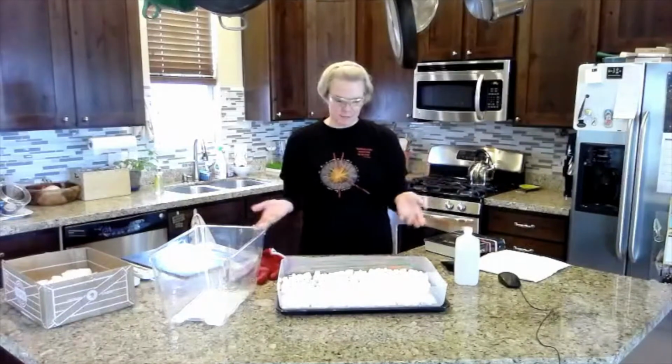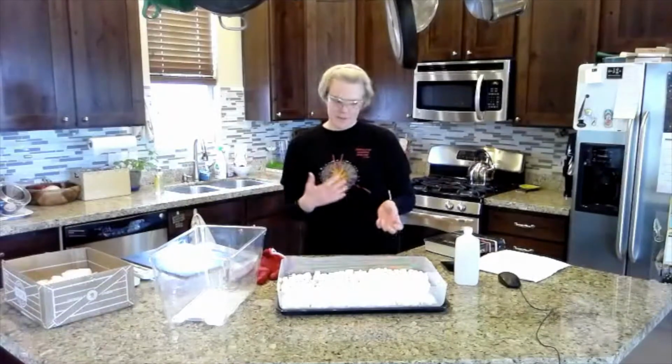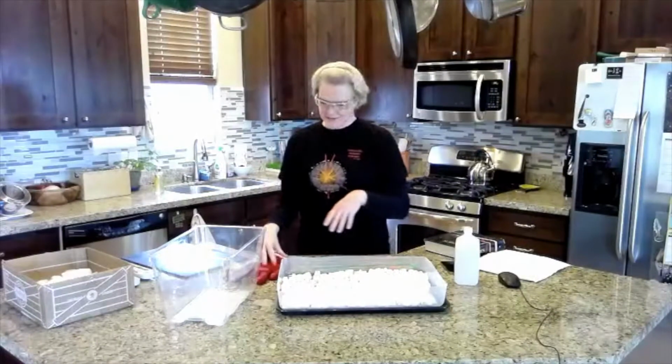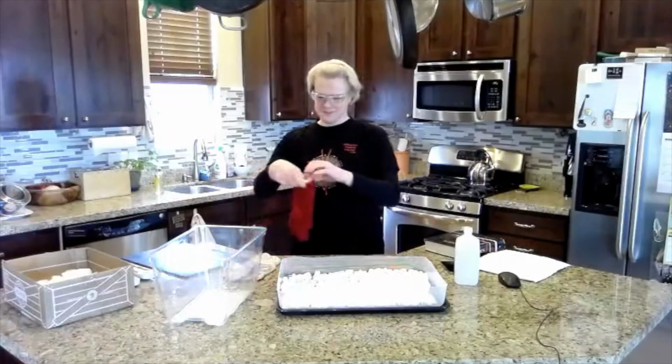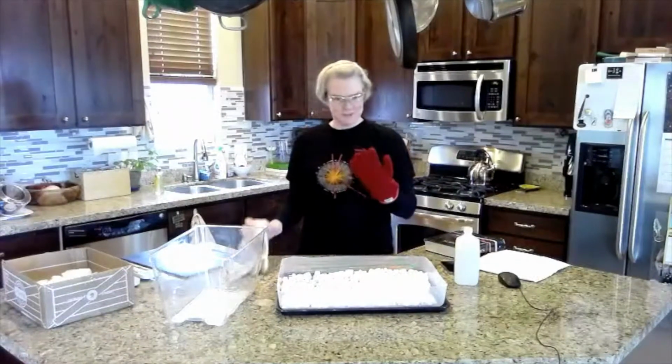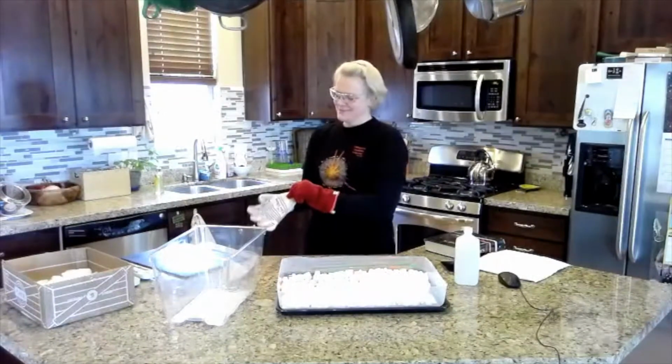So in any case, we're interested in safety. We're going to be working with the rubbing alcohol and dry ice. So I've got my safety glasses on that I managed to grab from the classroom before the building got shut down. And whenever I'm working with the dry ice, I'm going to use some mitts, some oven mitts.